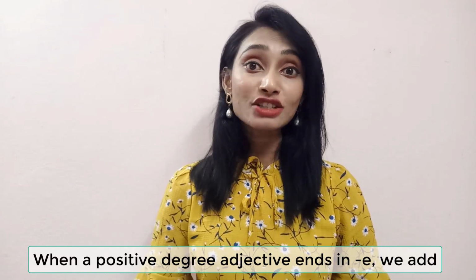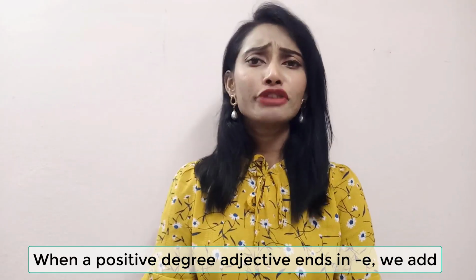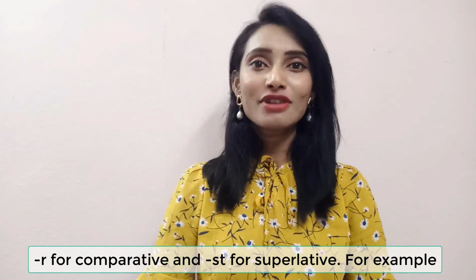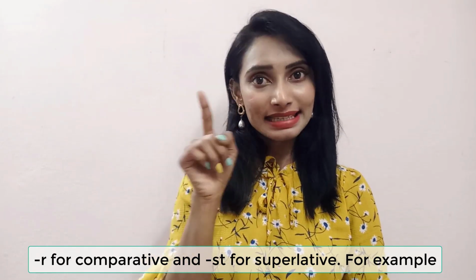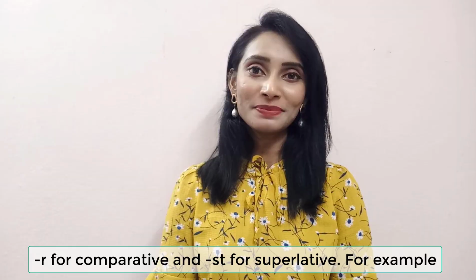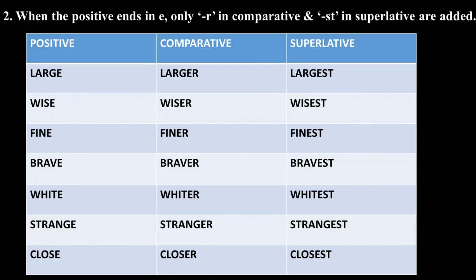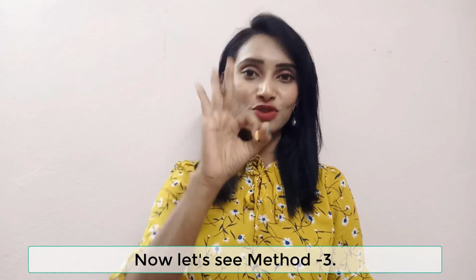When a positive degree adjective ends in the letter E, we add just "r" for comparative and "st" for superlative. For example, large, larger, largest. Wise, wiser, wisest. Fine, finer, finest. Brave, braver, bravest. White, whiter, whitest. Strange, stranger, strangest. Close, closer, closest. Now let's see method 3.